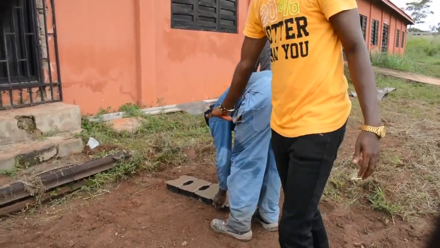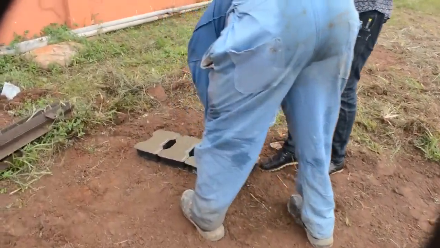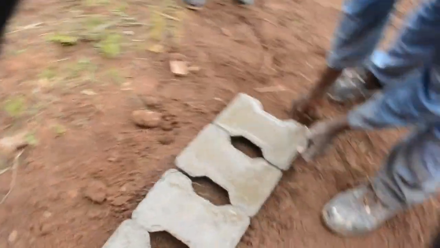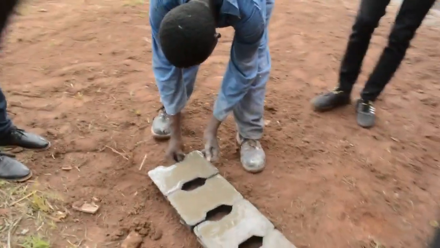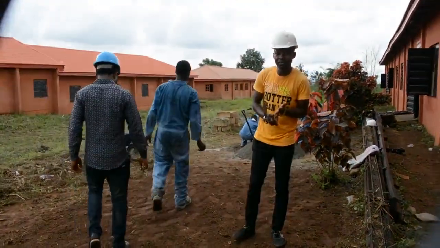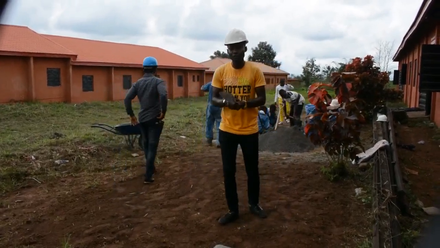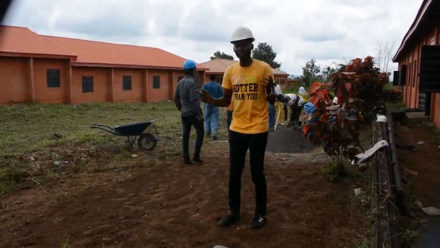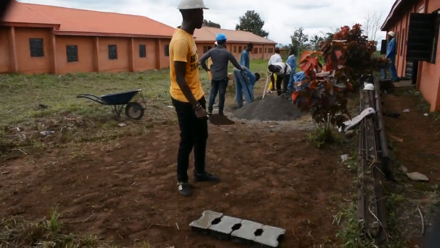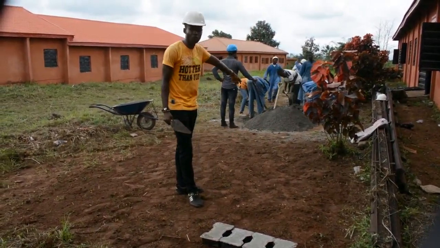This is the production of interlocking tiles. Let me start from the very beginning. We said if we are about to start the production of interlocking tiles, the very first thing we do, the students will have to put on their helmets, their safety boots, and their coveralls. After that has been done, we brought out all the instruments. What are those instruments? We brought out our shovel, our spade, our wheelbarrow, our pan, and our sieve also.